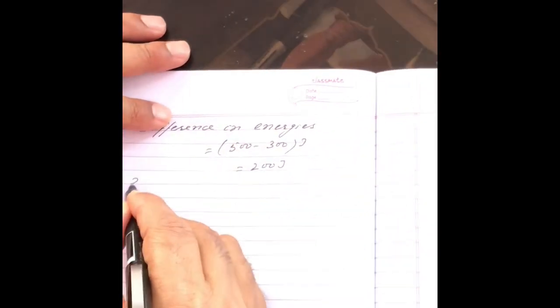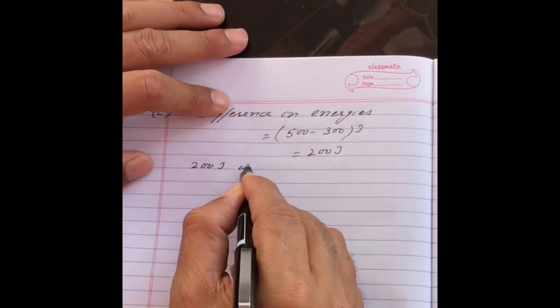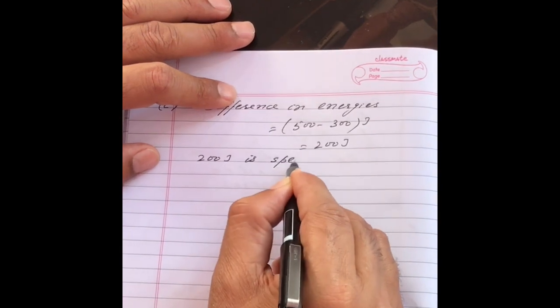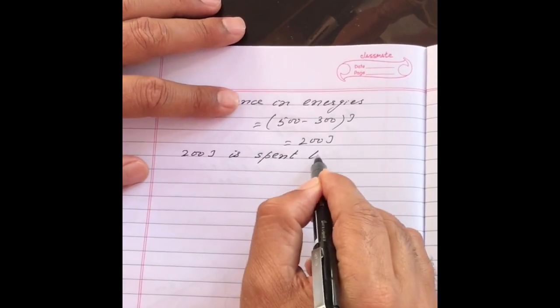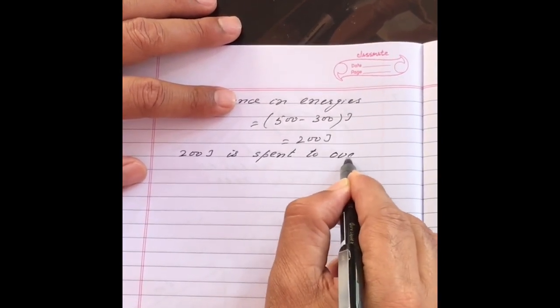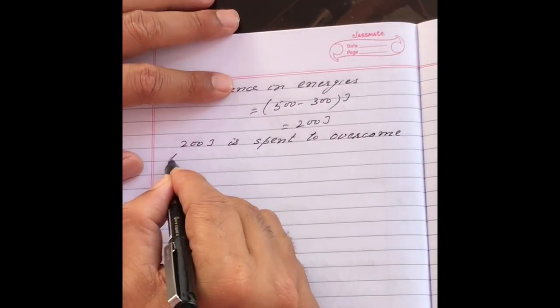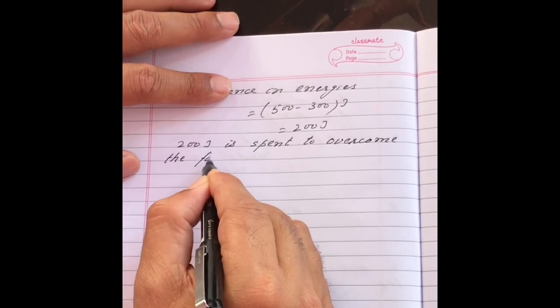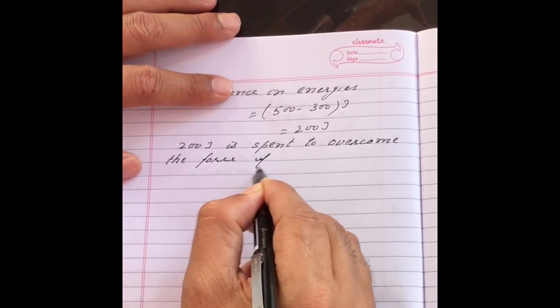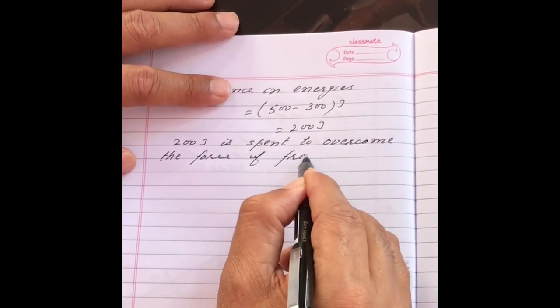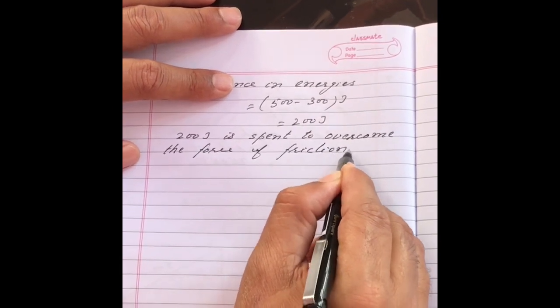It is spent to overcome the force of friction. So 200 joule is spent to overcome the force of friction.